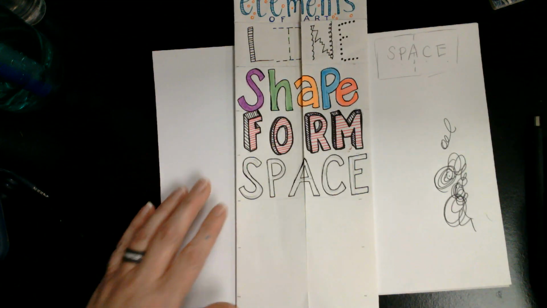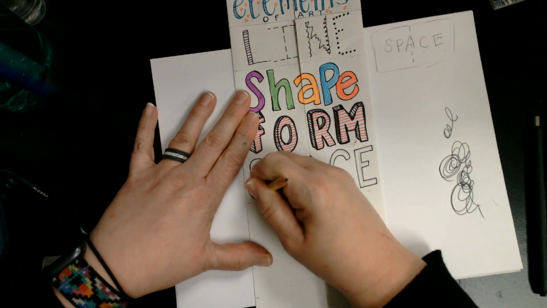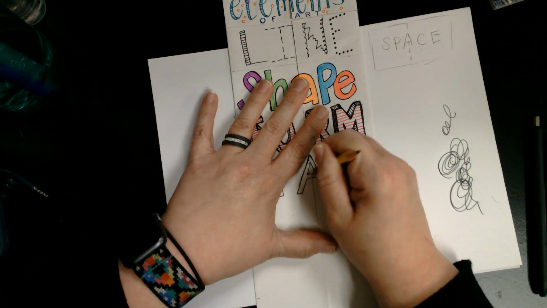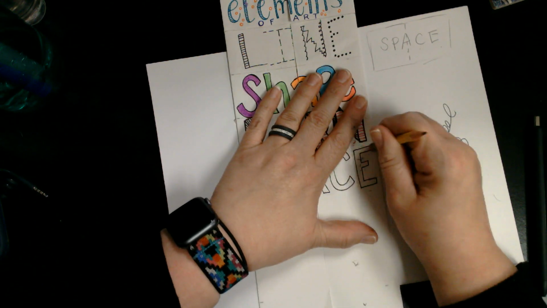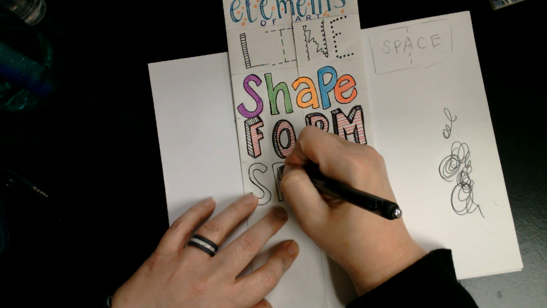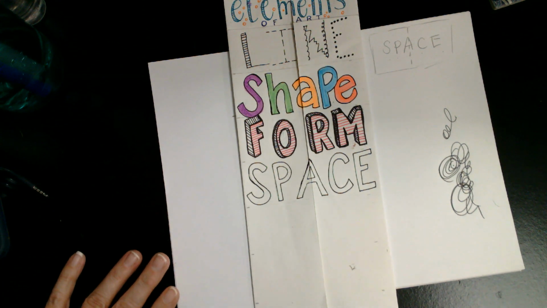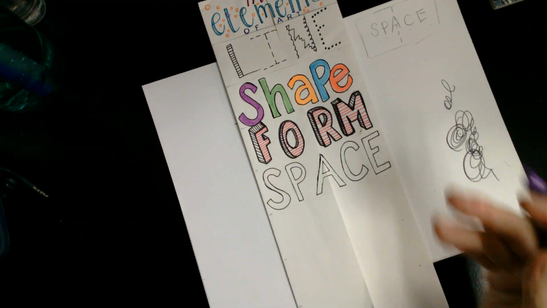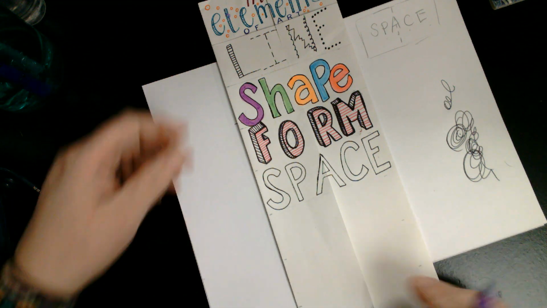Okay, there we go. I've got it traced. So now what I'm going to do is go back and erase all of my pencil marks in here. And then I can touch up any pen marks that I have a little bit of a mess up on. So what we're going to do is choose a color, any color will do, and make positive and negative space. Okay, kind of switch it up a little bit.